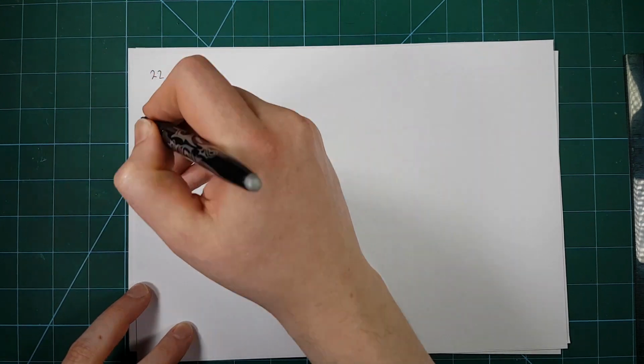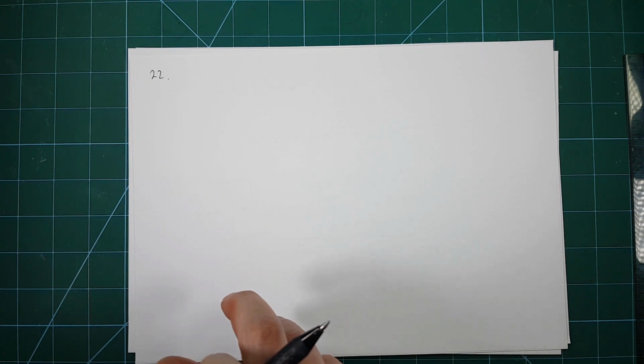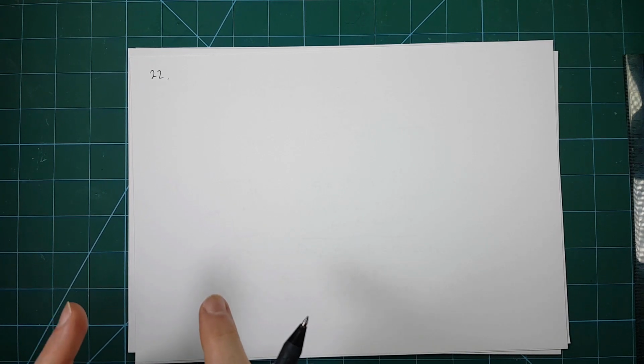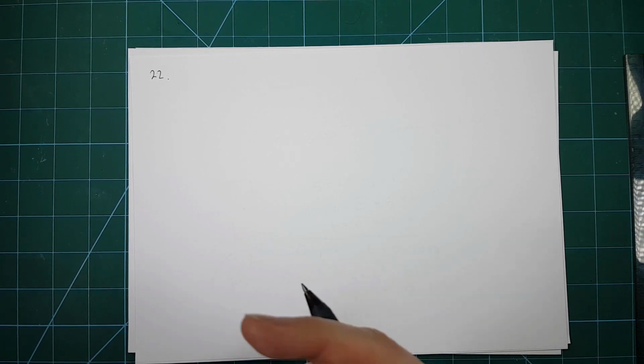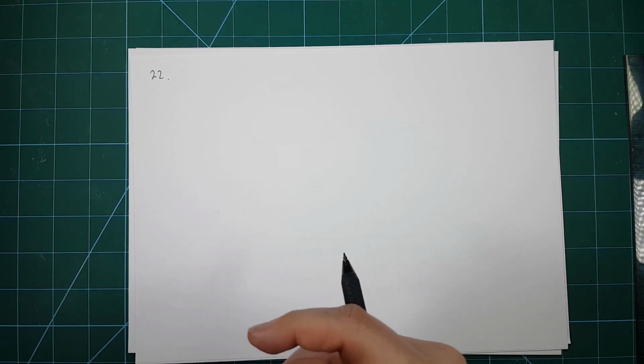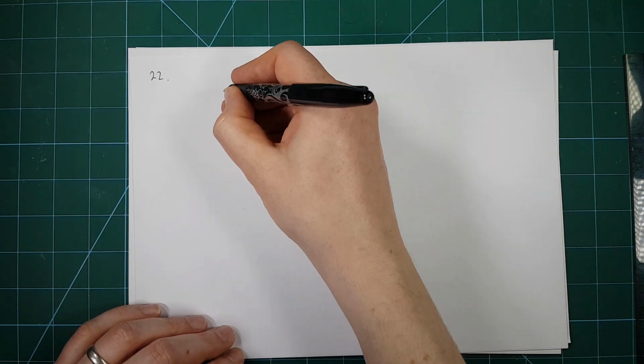Question 22, this one's also from paper 2020. Now, you can't use energy on this equation, you have to use momentum. The reason you can't use energy is because it's an inelastic collision, so it's just not going to work properly. So we want to use momentum to start with.